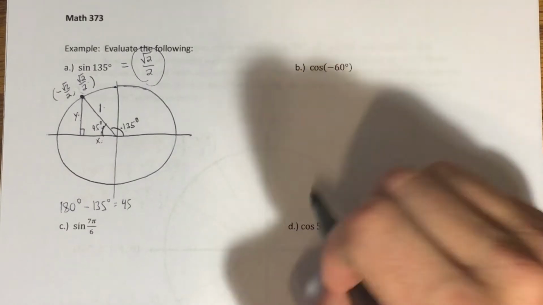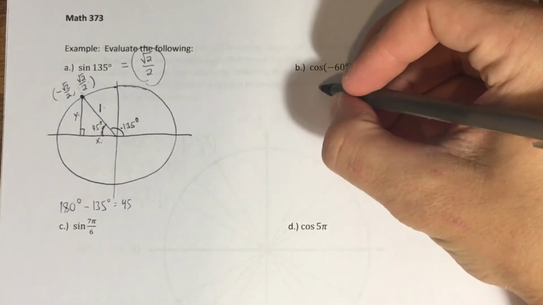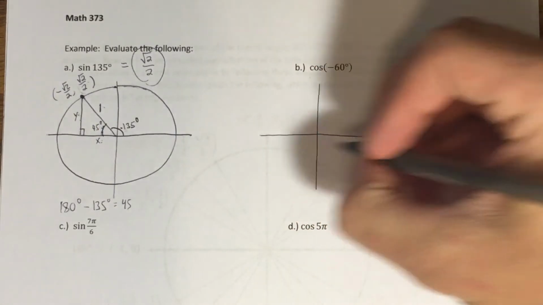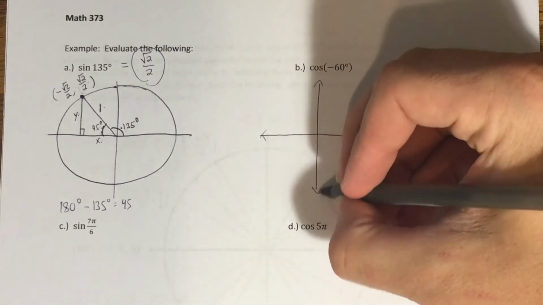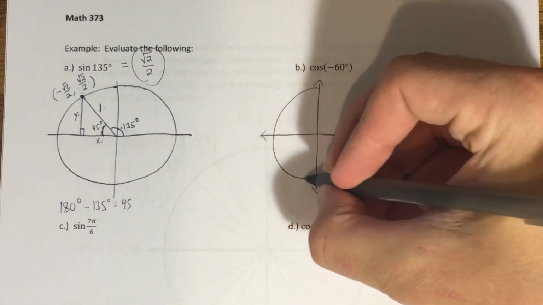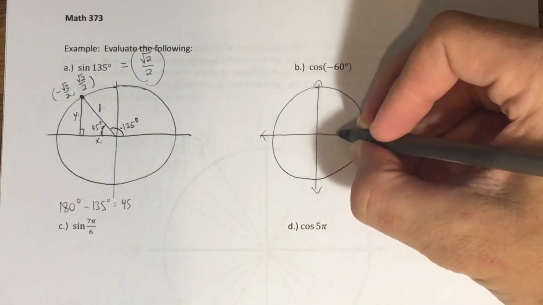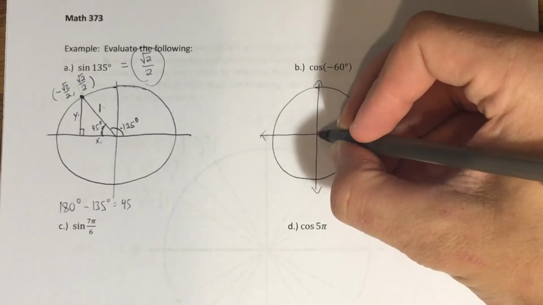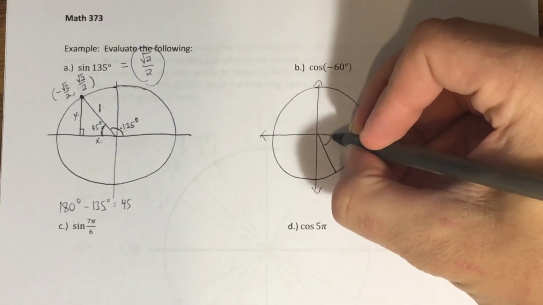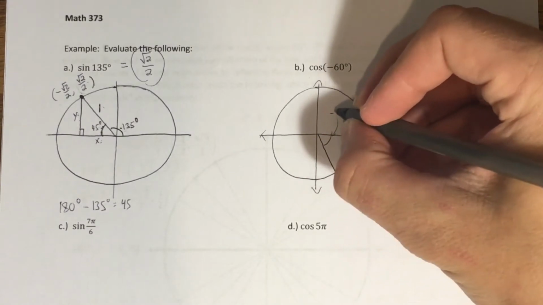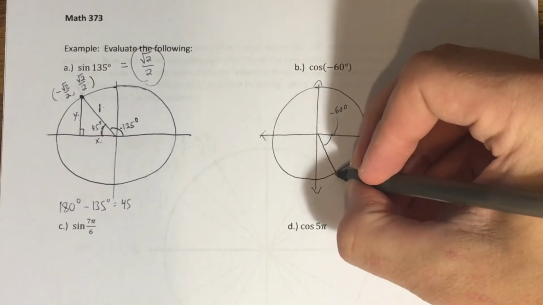I want to find the cosine of negative 60 degrees. The very first thing I need to do is determine exactly where negative 60 degrees is within the unit circle. So I sketch out this unit circle. Negative 60 degrees, the negative means we rotate clockwise instead of counterclockwise. It's going to be down here. Okay, so that's my negative 60 degree angle.